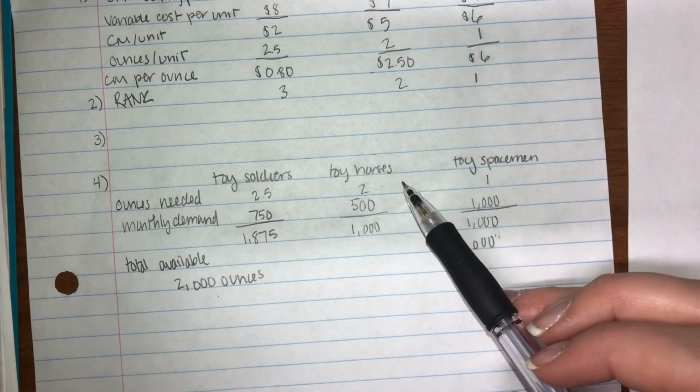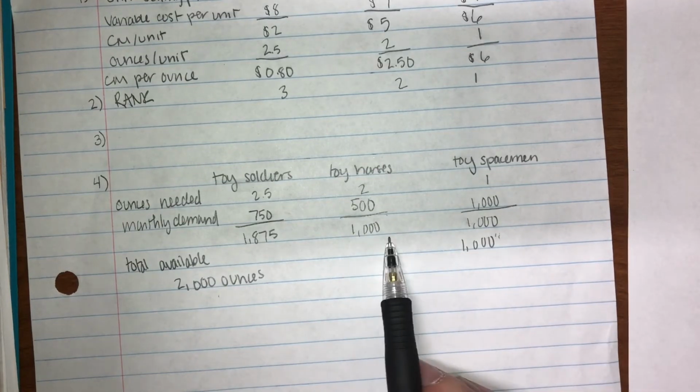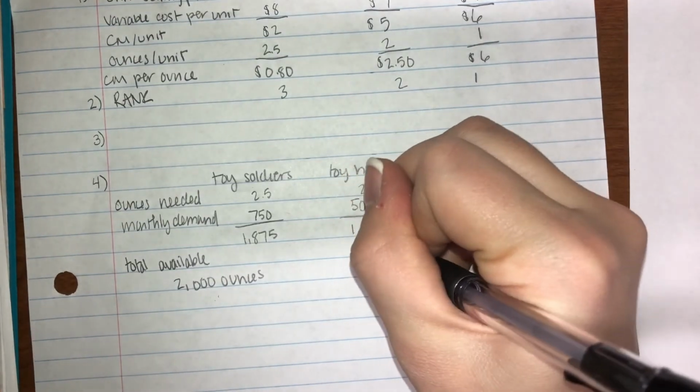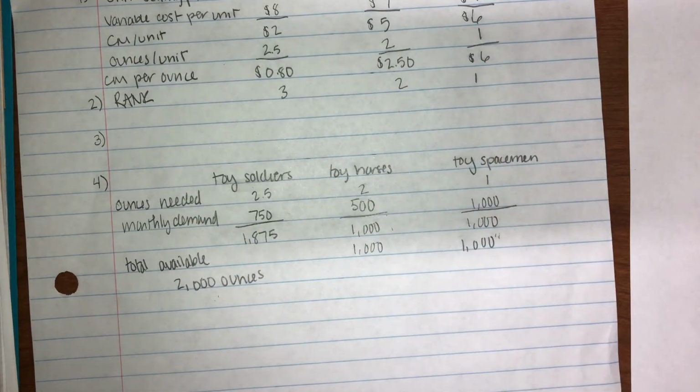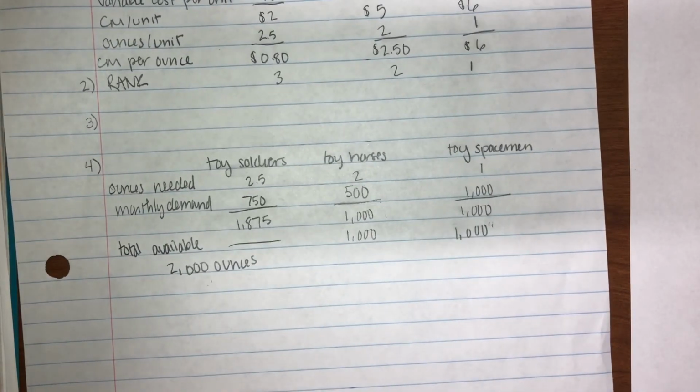The toy horses are the next one, and I want to make all 500 if I can. And I can, because I have 1,000 left, and there's 1,000 ounces needed for that. So I would use the 1,000 ounces for that. I don't have anything left now, so I can't make anything for the toy soldiers.